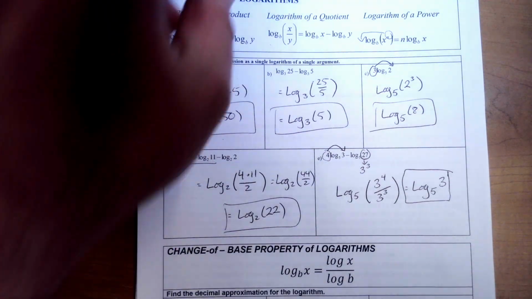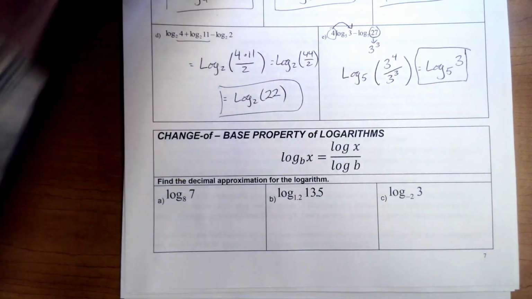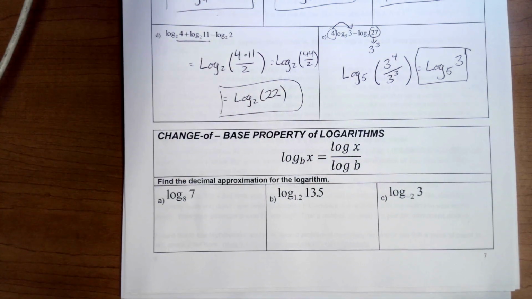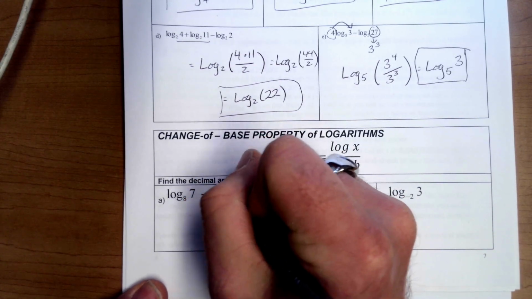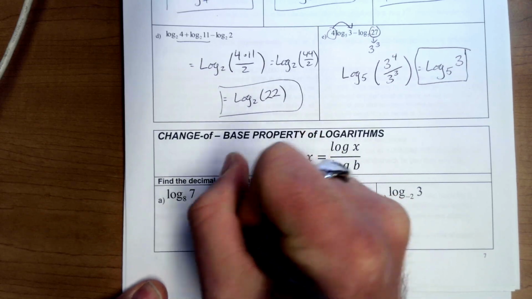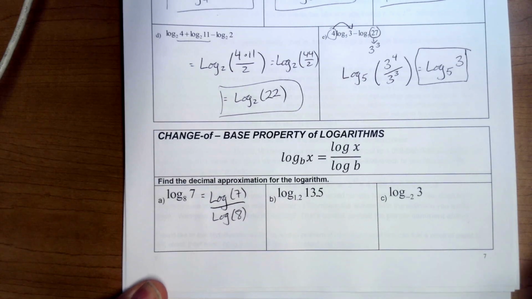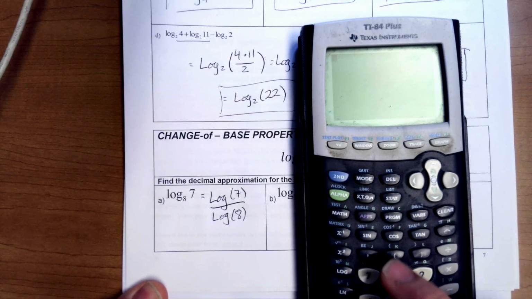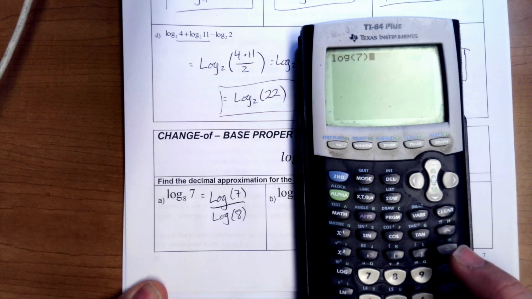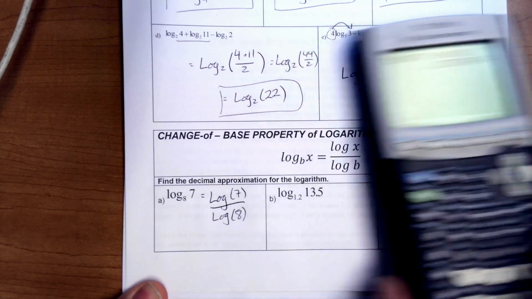And then finally, our change of base property. Again, this is to help you use your calculator, especially with non-familiar numbers. So the log base 8 of 7 is really the log of 7 divided by the log of 8. And now we go to the calculator and find log of 7 divided by the log of 8. That is about 0.936.